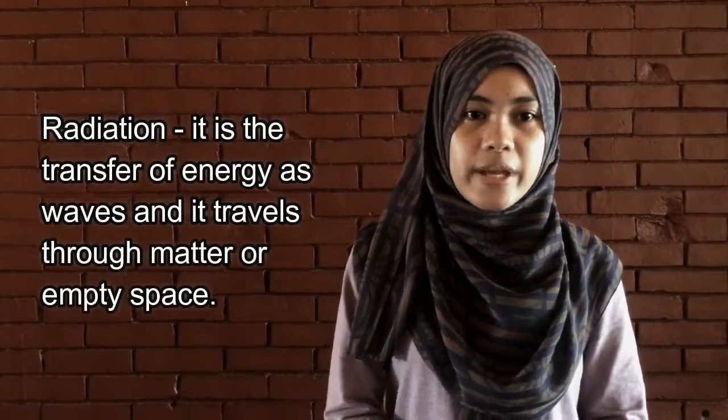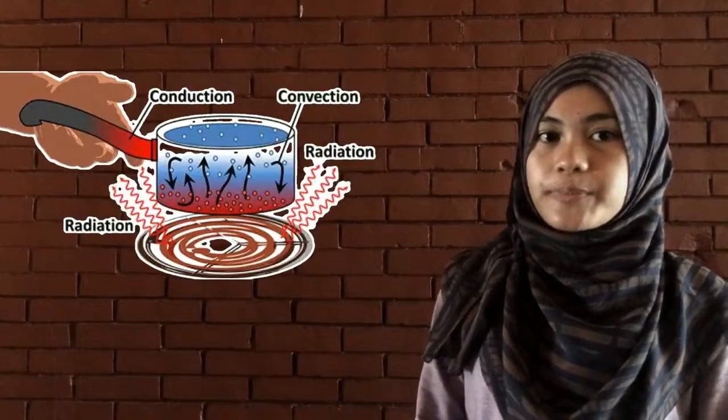So the third energy transfer is through radiation. Radiation is the transfer of energy as waves, and it travels through matter or empty space. So radiation, what we usually think about is the sun. So the earth is warm because the rays from the sun are traveling through matter and causing the heat to the earth. So finally, let's take a look at this picture.